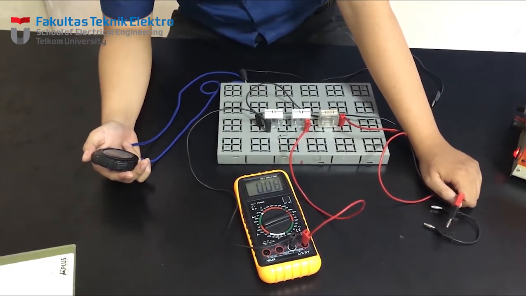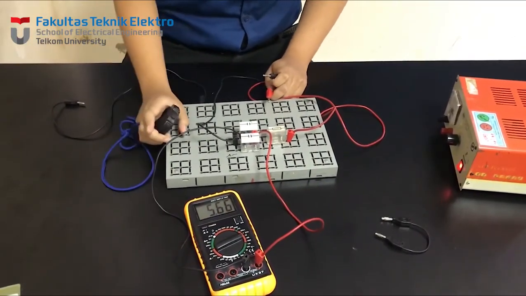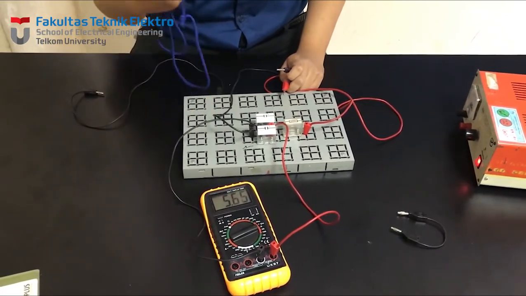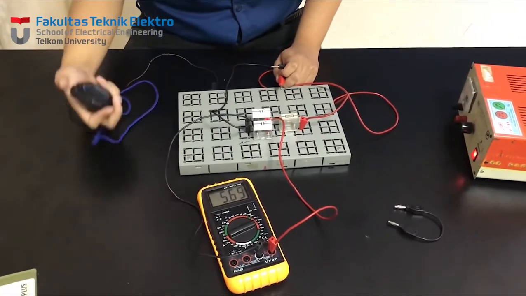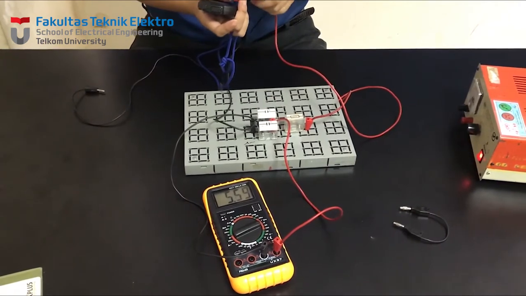Okay, right, now we move to the 2 parallel. As you can see here, it has charged with 5.64 volt on the 0 second. I'm going to start the timer, okay? 1, 2, 3.